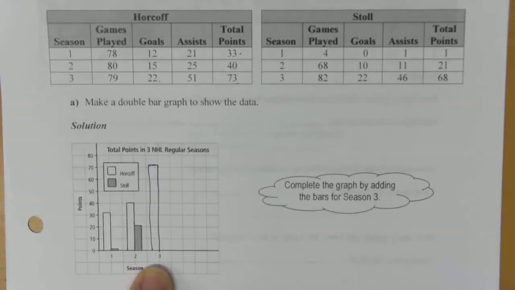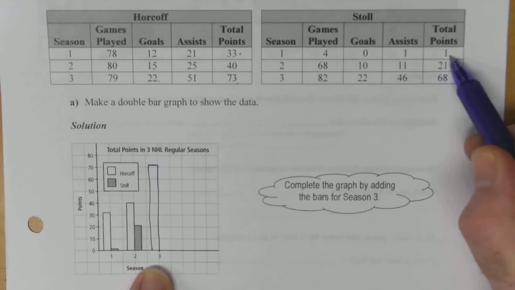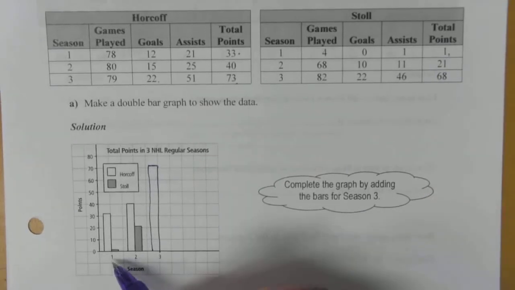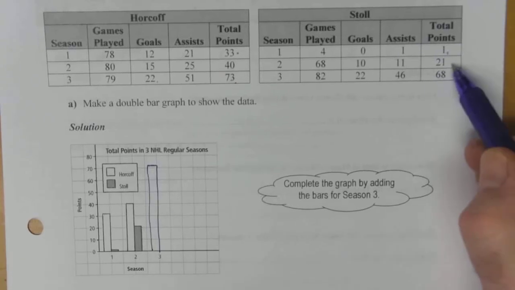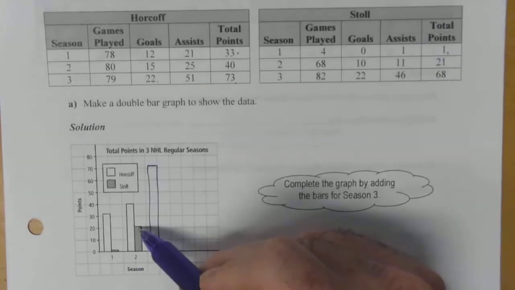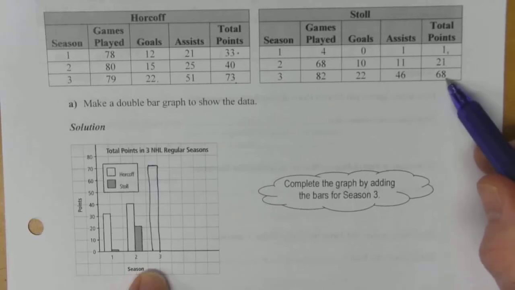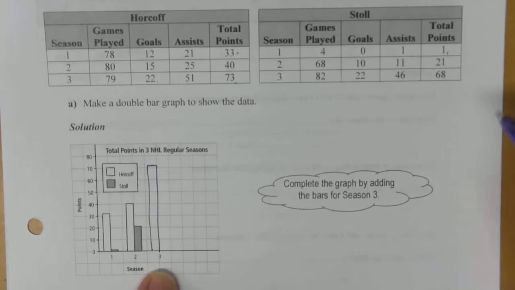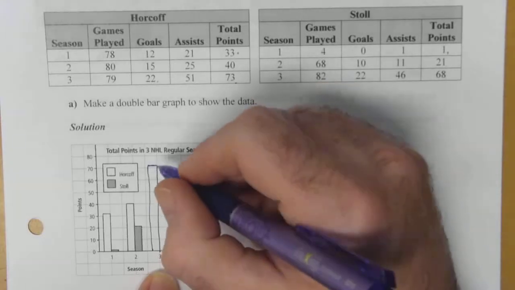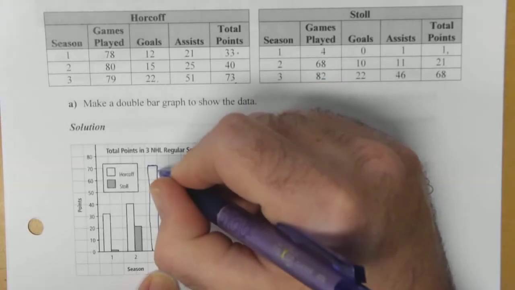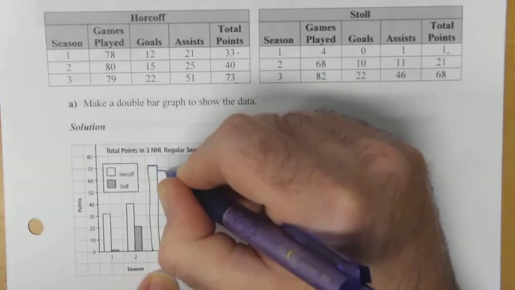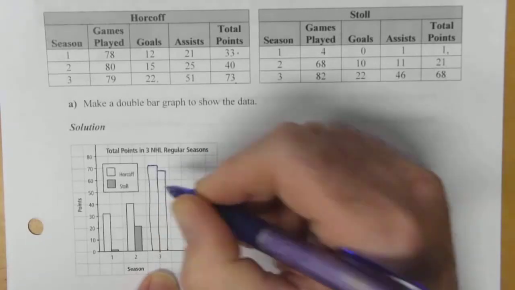Now let's have a look at Jarrett Stoll. 1 point in season 1. Okay, yep, there's a little sliver here that shows 1 point. Season 2, he had 21 points. Yep, that lines up. And then season 3, much better. He hit 68 points, so almost as high as Horcoff. So 68 is going to be about there. So we can add that in.